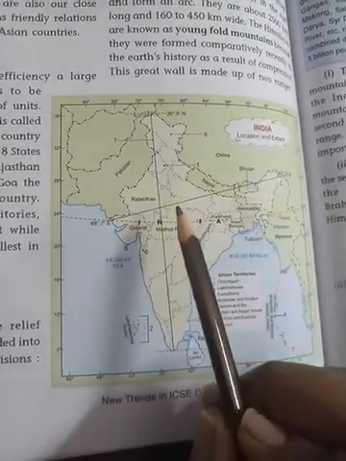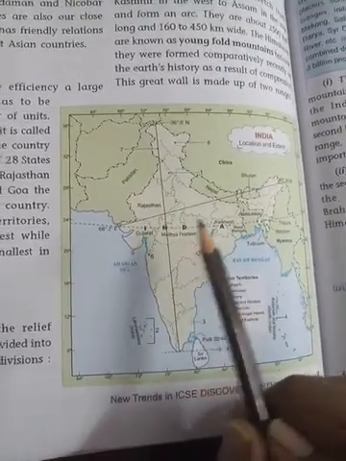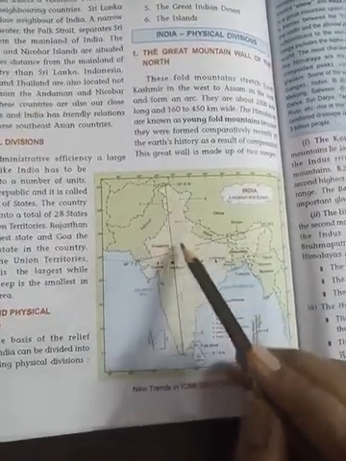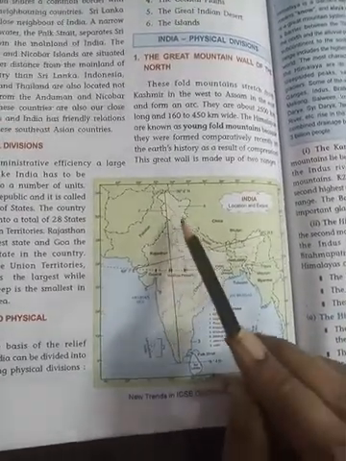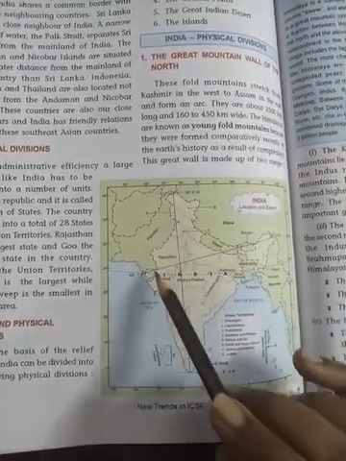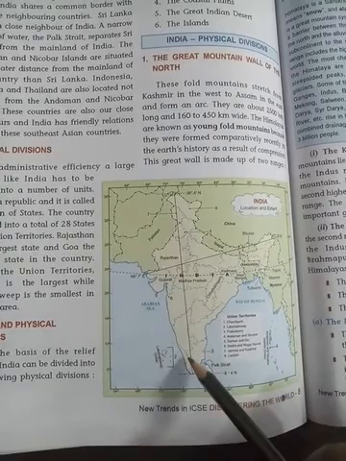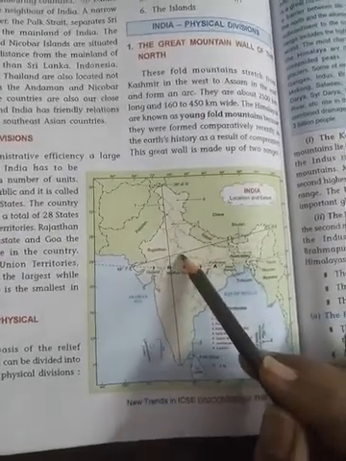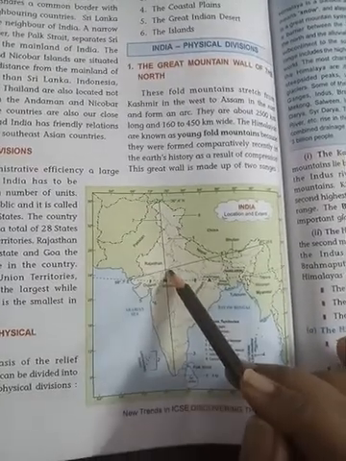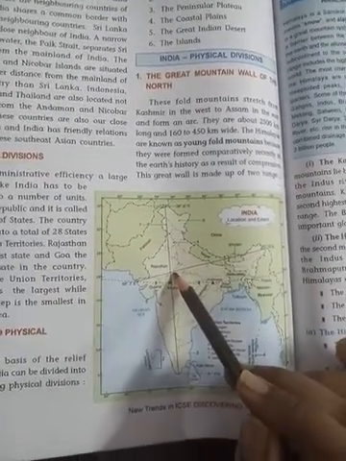So children, we can see in this picture which I was explaining to you, the mainland of our country. Mainland means this is the landmass, right? Now, as we can see, two of the lines are intersecting each other, which actually tells the latitudinal and longitudinal extension of our country. Right.